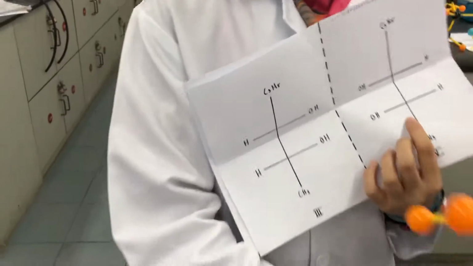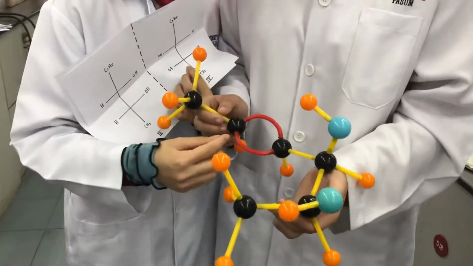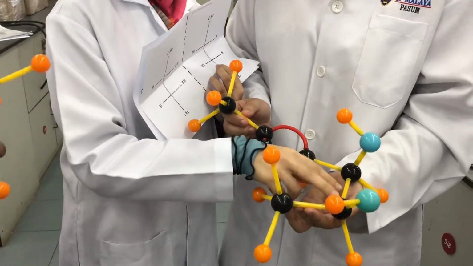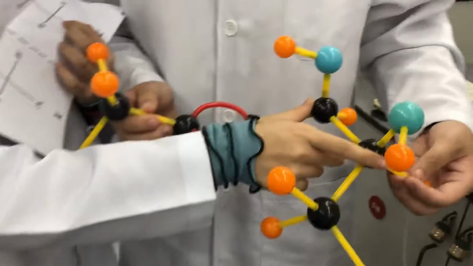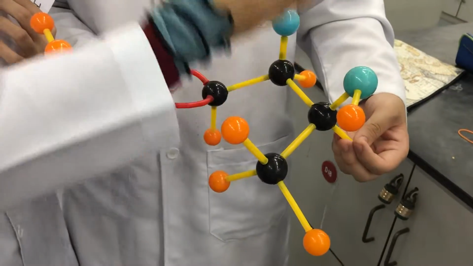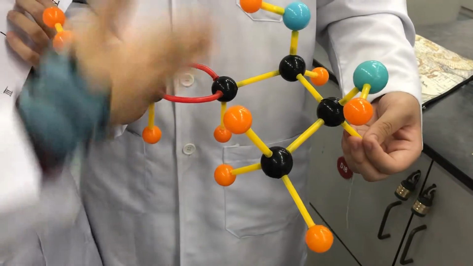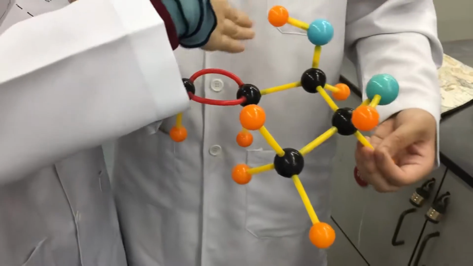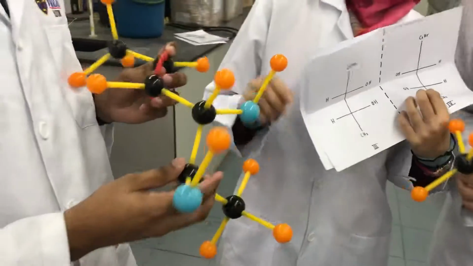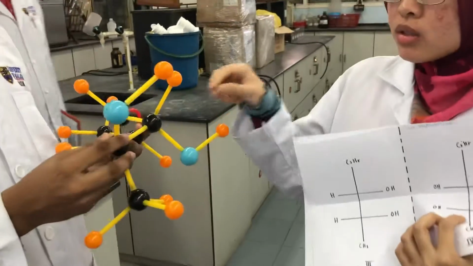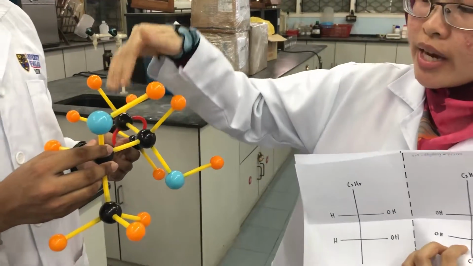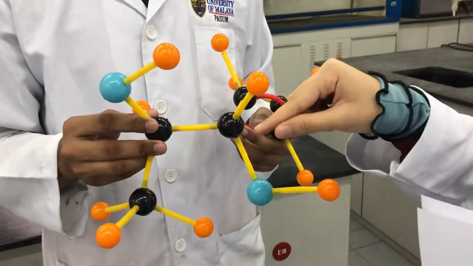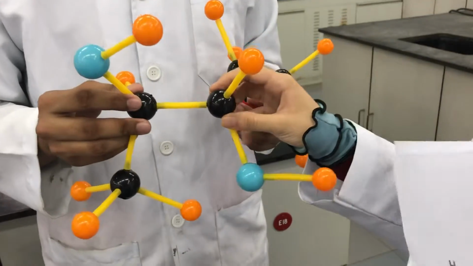Okay, I will show you in 3D. These two are chiral carbons. If we cut at its vertical line, we will never get the same compound at the right and left side. For this third compound, if we cut it at the vertical line, we will never get the same compound also.